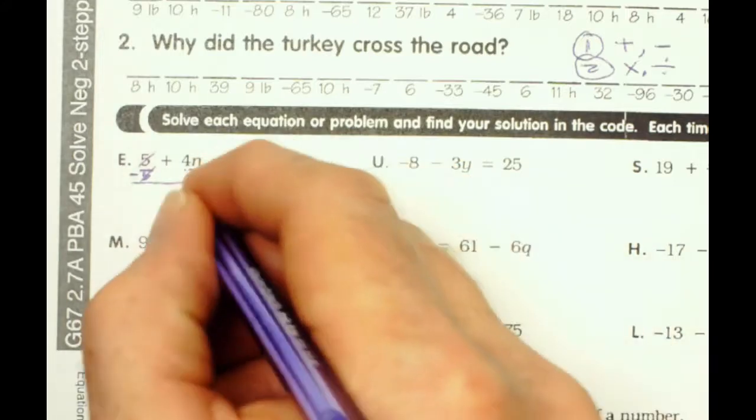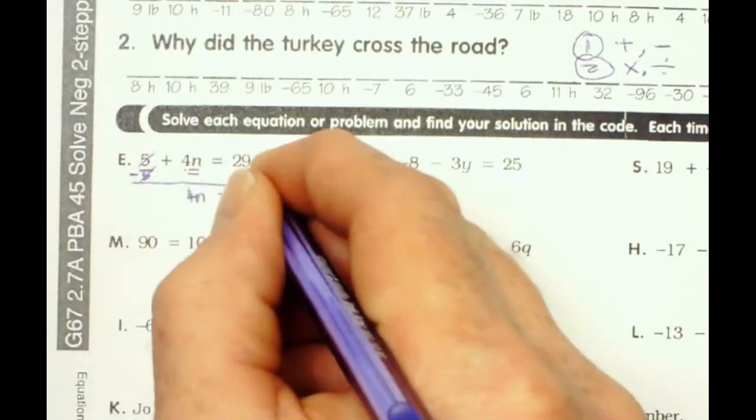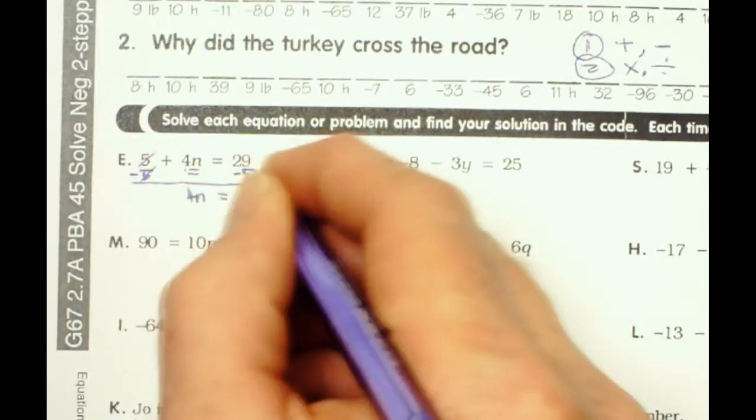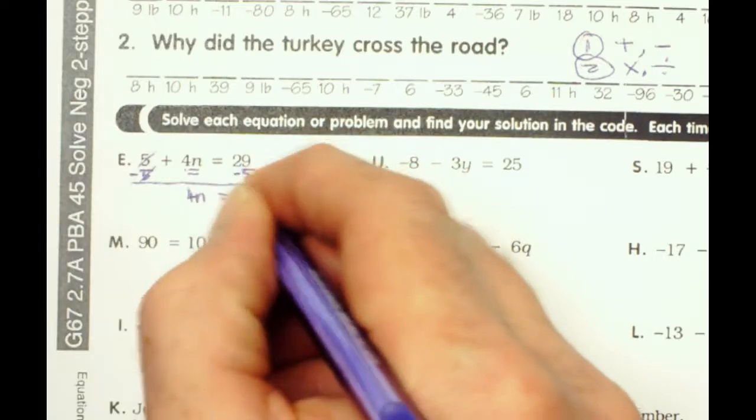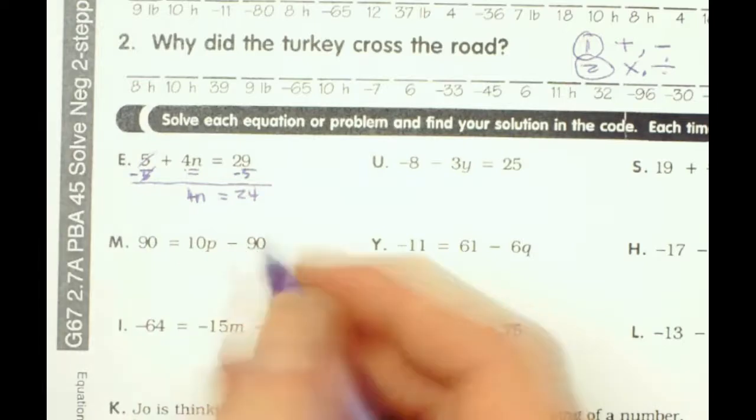Okay, so all that's left over on this side was 4n, and it equals 29 plus negative 5, or minus 5. These are different signs. The difference is 24. Okay, so now we have 4n equals 24.